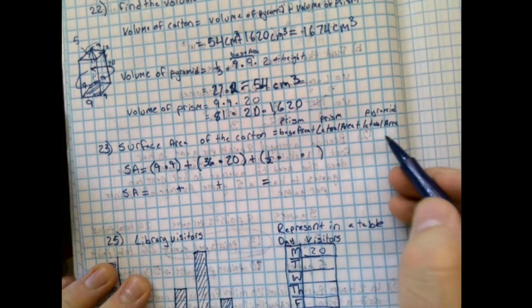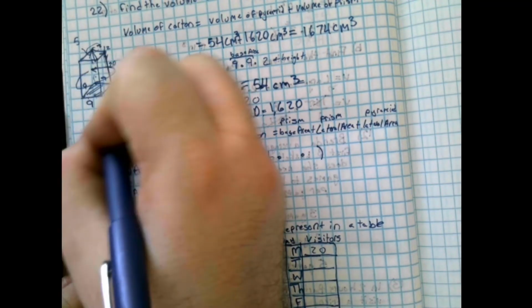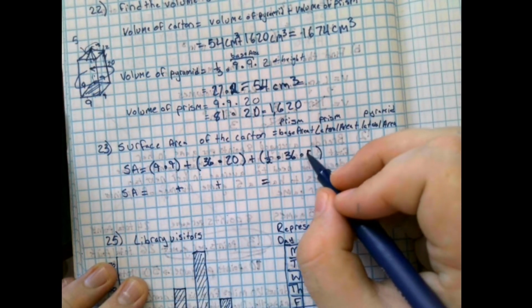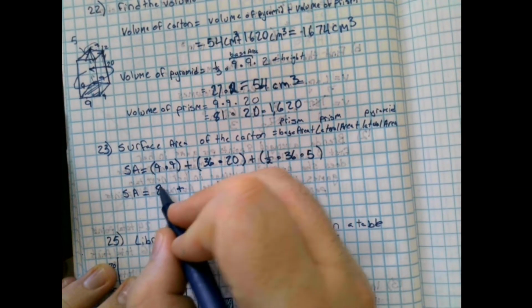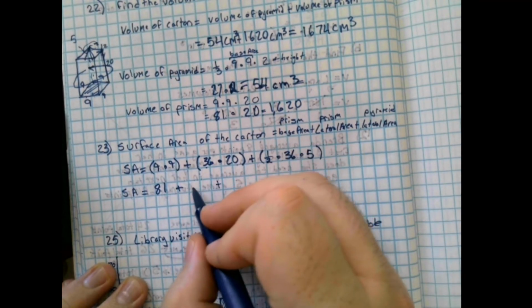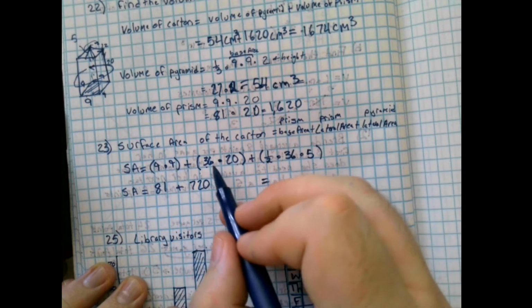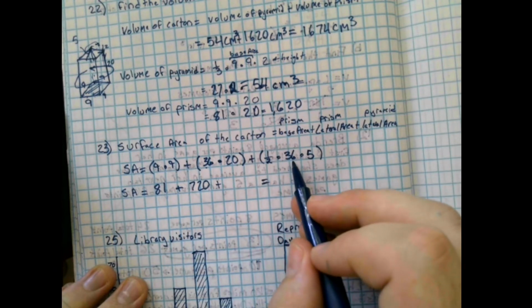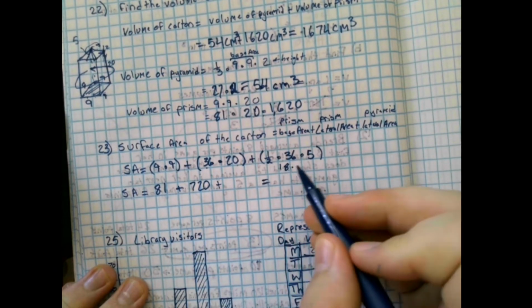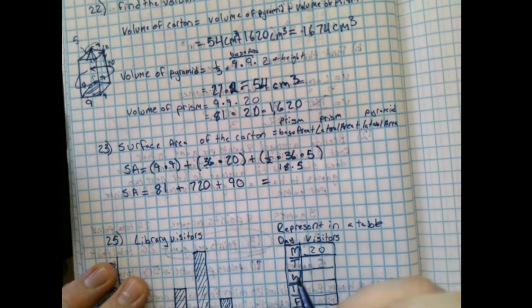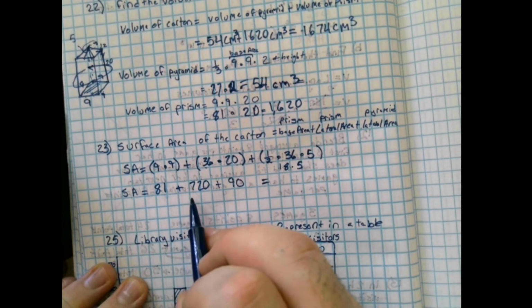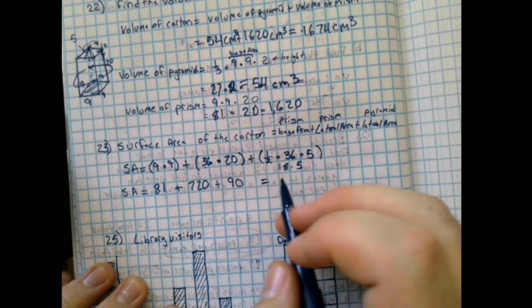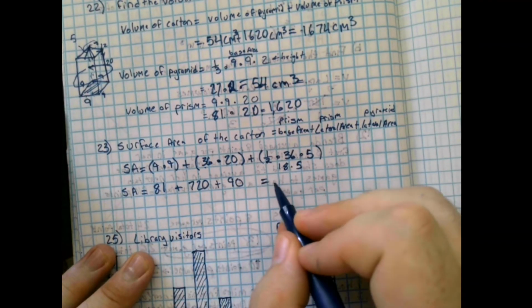And then for the lateral area of the pyramid, it's going to be 1/2 times the perimeter of the base, which is still 36, times the slant height, which here is 5. Now 9 times 9 is 81. 36 times 20 is 720, because 2 times 36 is 72. Half of 36 times 5 is 18 times 5. 18 times 5 is 90. Now, 81 plus 720 plus 90 is 891.